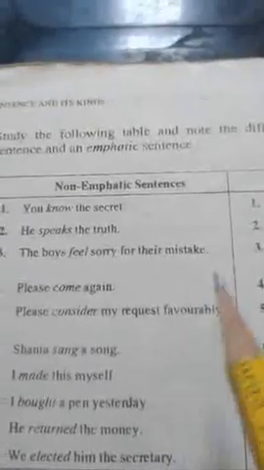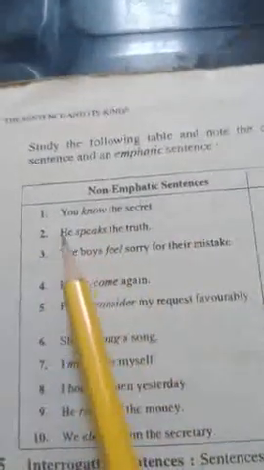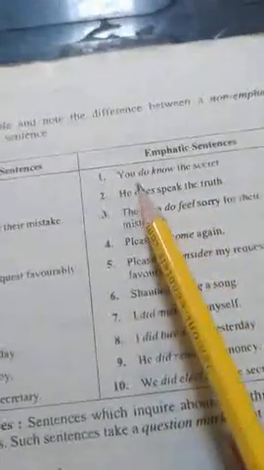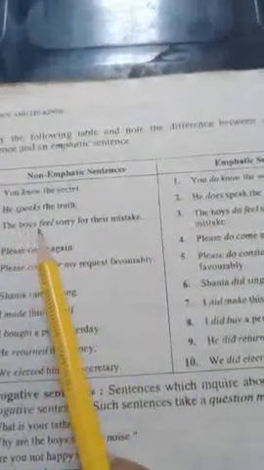Okay, now let's see the difference between emphatic sentences and non-emphatic sentences. Study the following table and note the difference between non-emphatic sentences and emphatic sentences. You know the secret. You do know the secret. He speaks the truth. He does speak the truth. The boys feel sorry for their mistake. The boys do feel sorry for their mistake. Please come in. Please do come in.